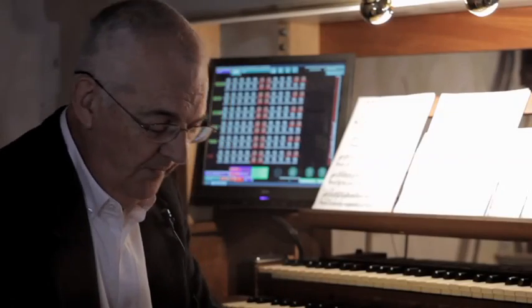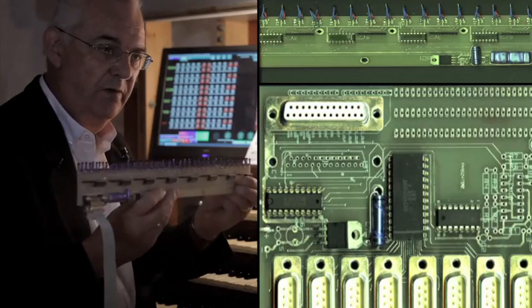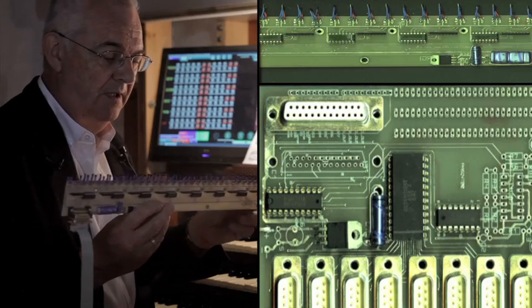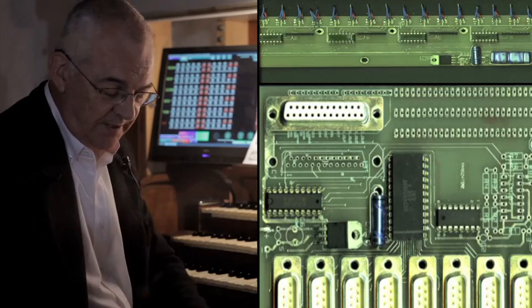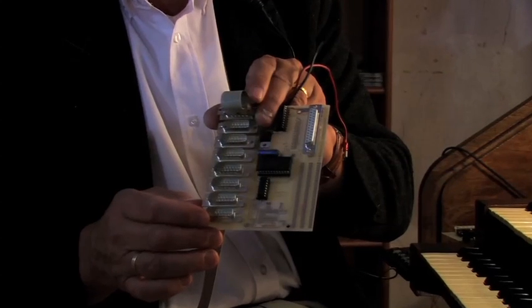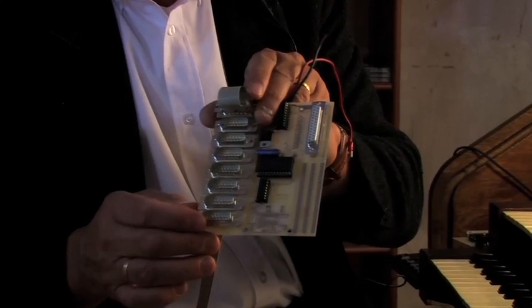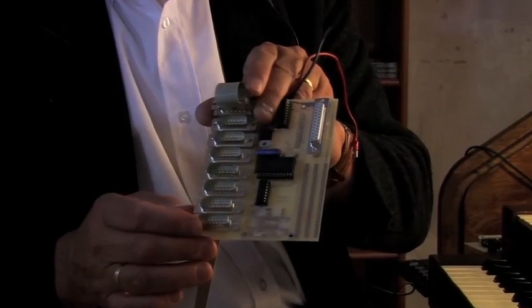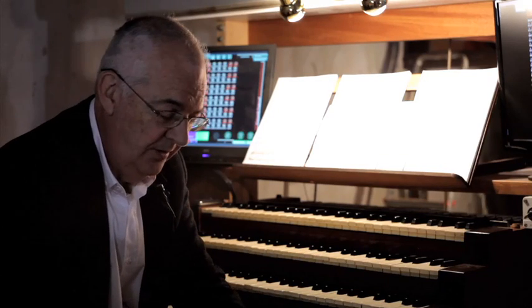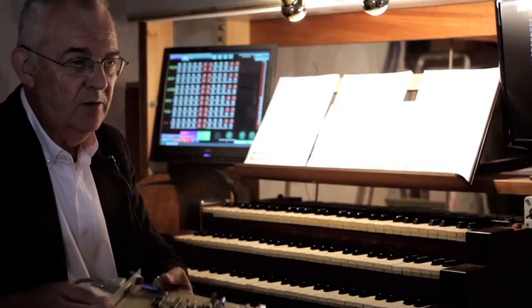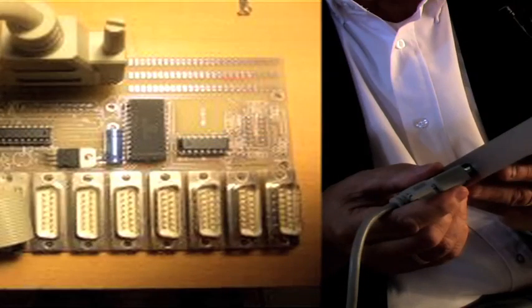For input, at the rear of the keyboards, I designed this board, which is directly linked to this interface, which can receive up to 8 keyboards. And this board is directly linked to a standard parallel interface, which can be received by any PC.